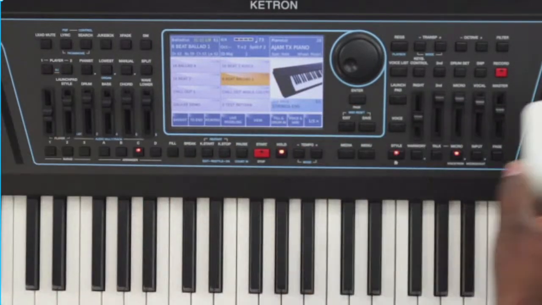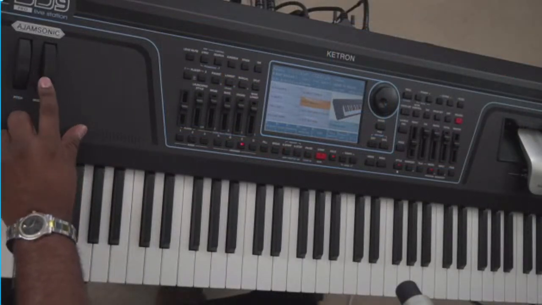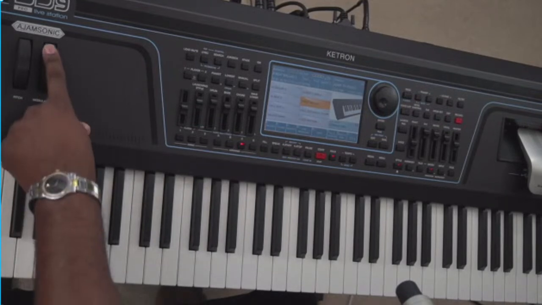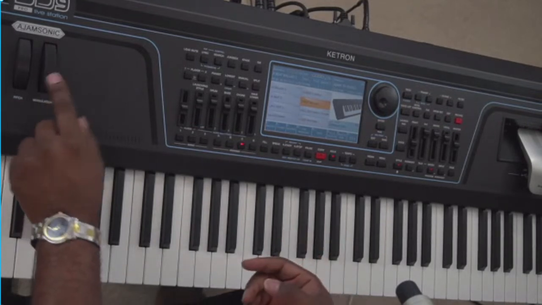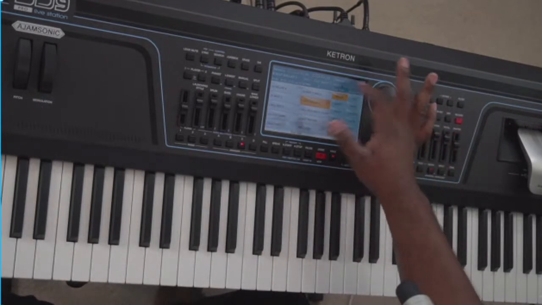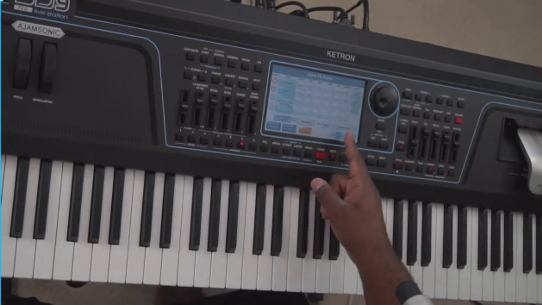But not only was I doing that, at some point you notice me also moving the wheel, the modulation wheel over here, okay, and you can actually morph between sounds, you can go from one sound to another. And again, all of this is actually featured in the voice editor. When you go into a particular voice and you touch and hold that for 2 seconds, it brings you into this editor over here.